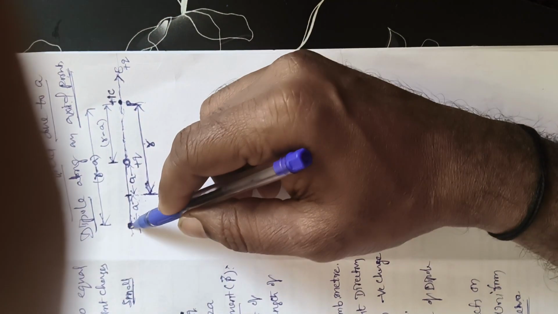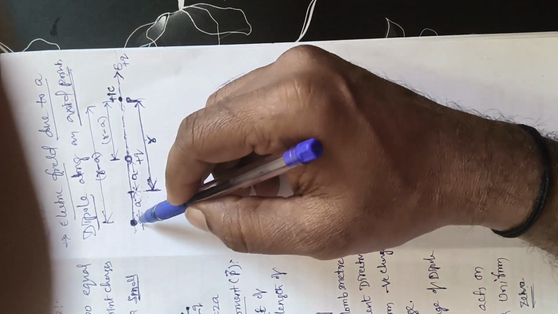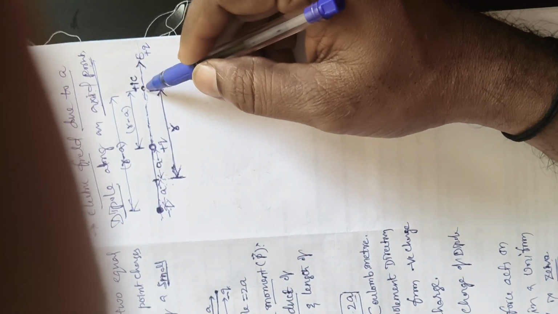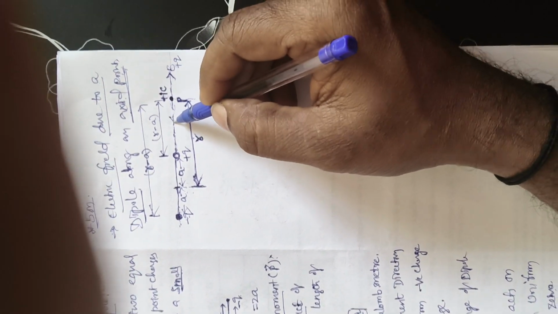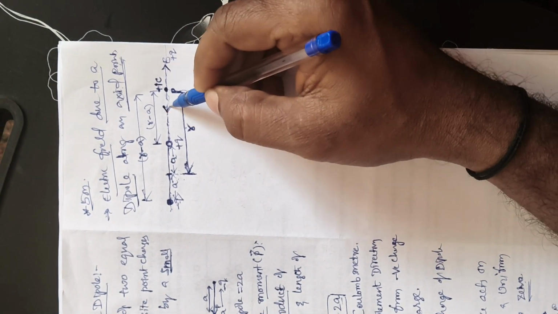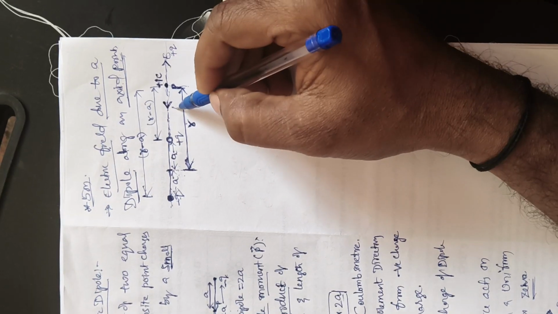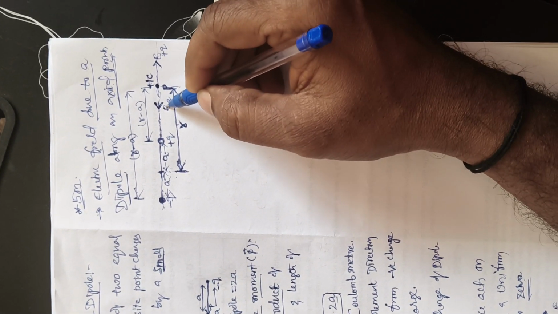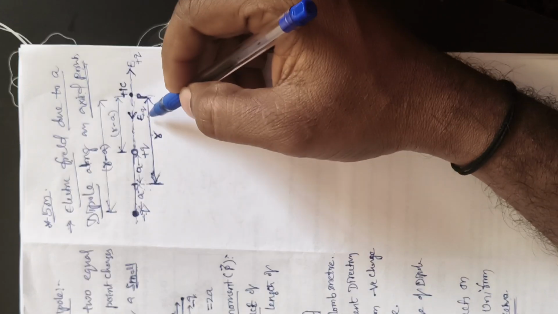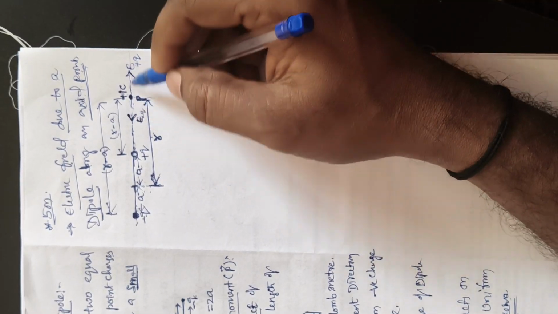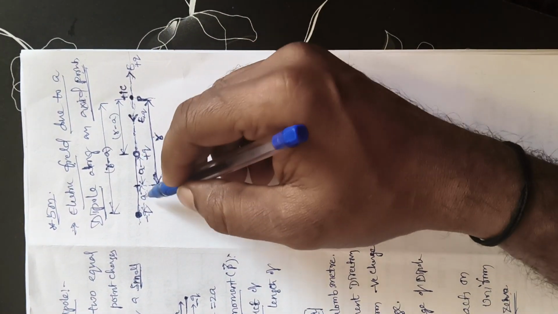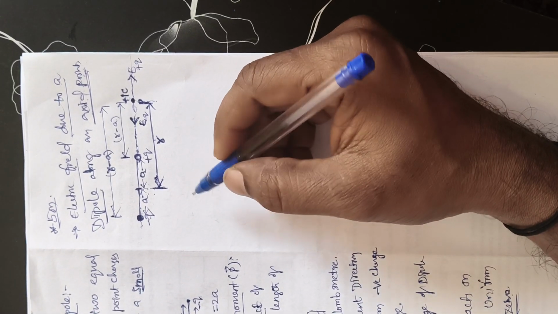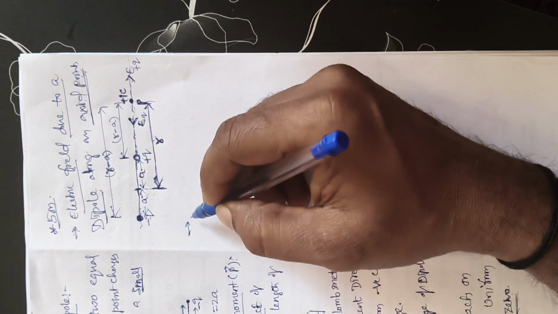Same like that, the minus q charge and the positive test charge are attractive with each other. That's why the electric field is acting towards the dipole, that is E minus q. So these are the two electric fields acting at point P due to the positive and negative charges of a dipole.